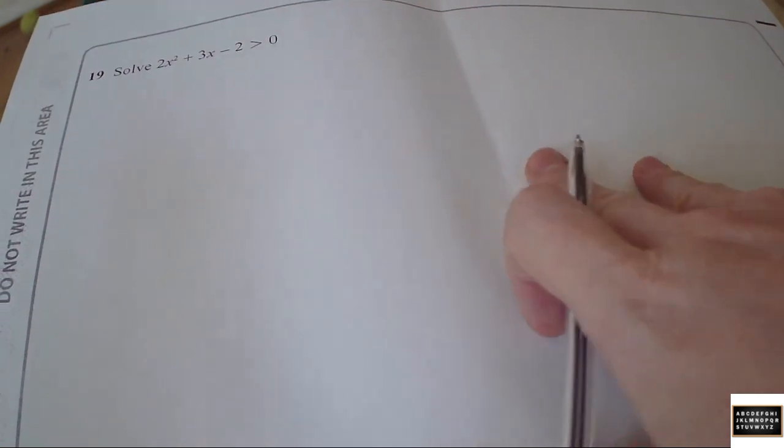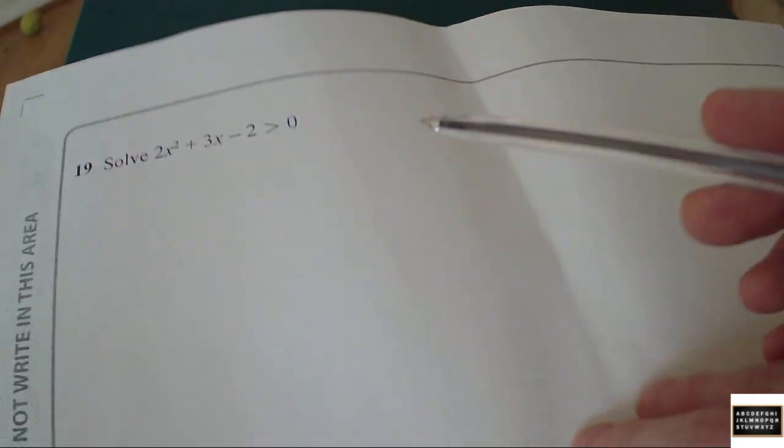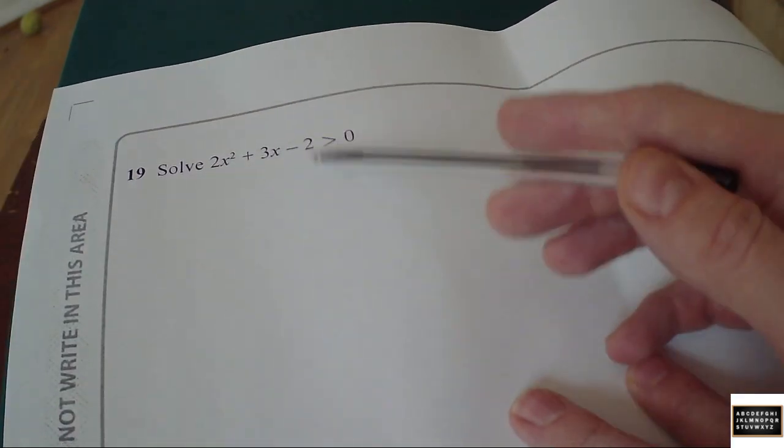You would have dealt with inequalities several times before. It's the second last question, worth 3 marks, so not many marks, but completely doable really. When you get a quadratic inequality, the thing to do is just, for the moment, treat it like it's a normal quadratic. So we're going to try and factorise this if we can.